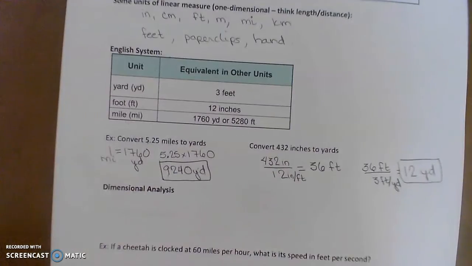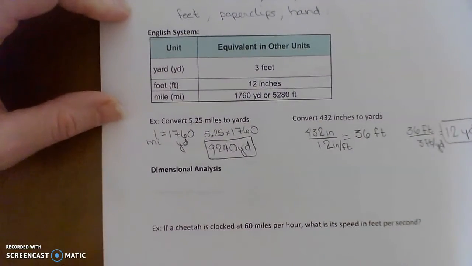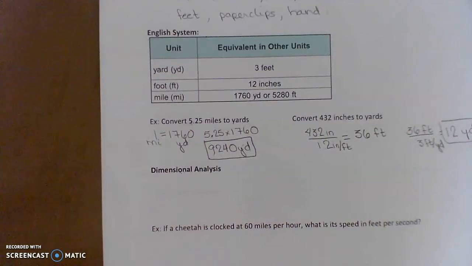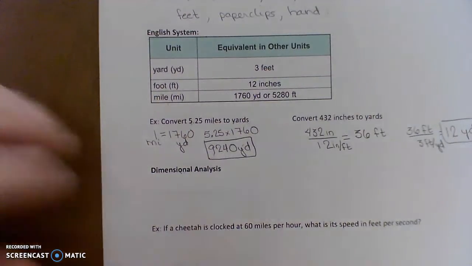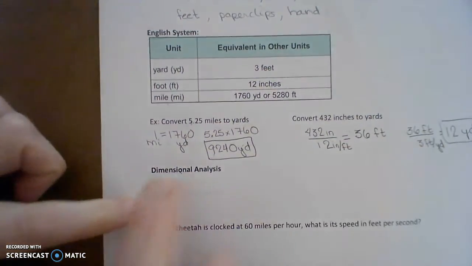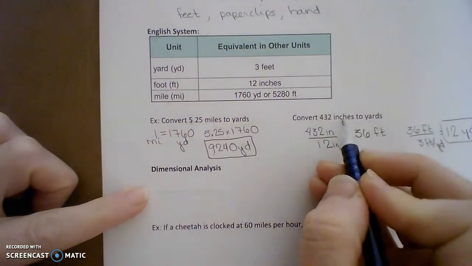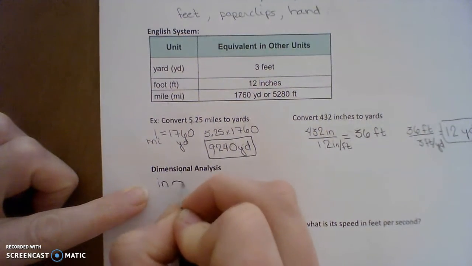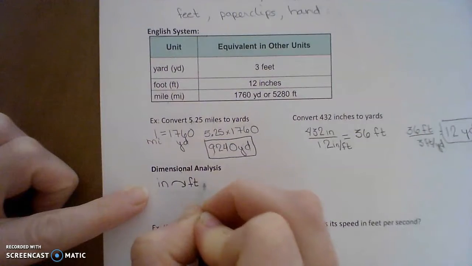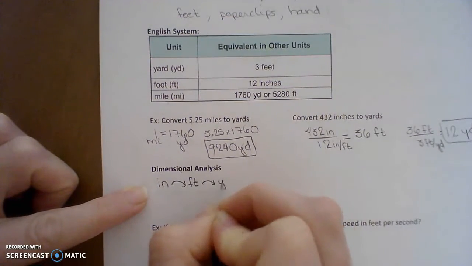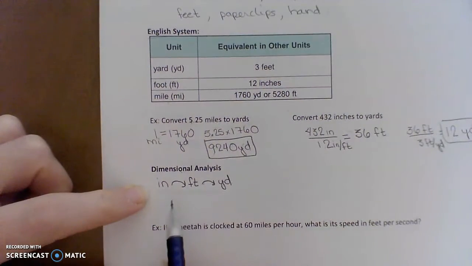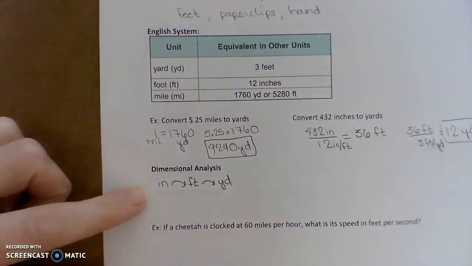All right, now let's talk about dimensional analysis. This is where you think about your conversion factors as if they were fractions, so that you could cancel off the inches or cancel out the feet. So let's do this example here using dimensional analysis. So I'm going from inches to feet, and then from feet to yards. So I'm going to need the conversion factor that takes me from inches to feet, and also the conversion factor that takes me from feet to yards.